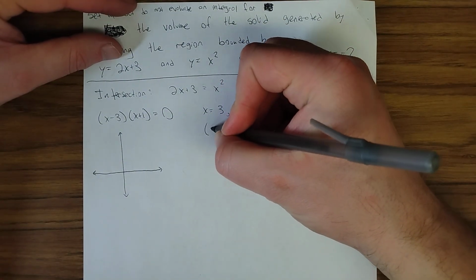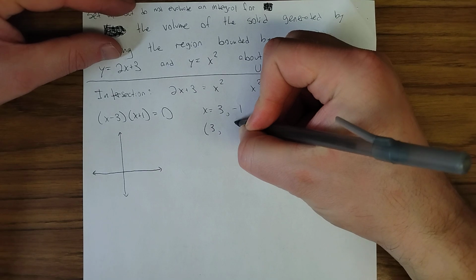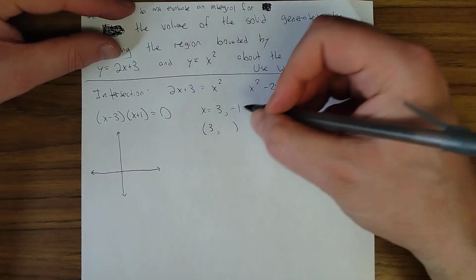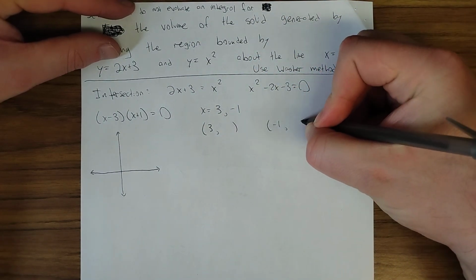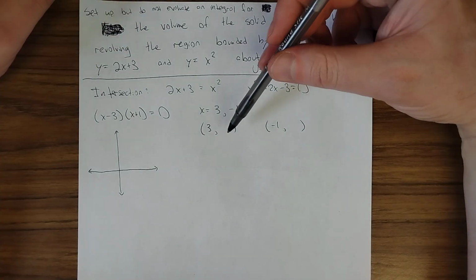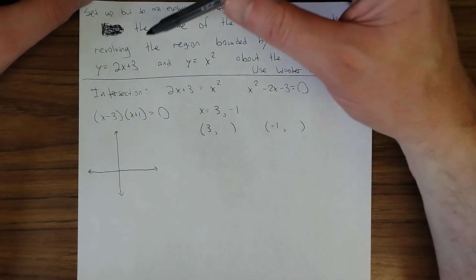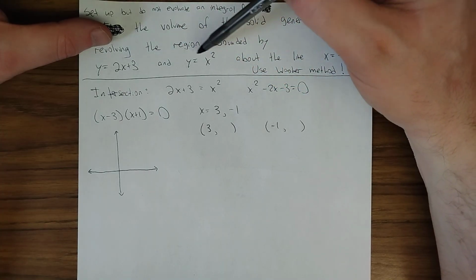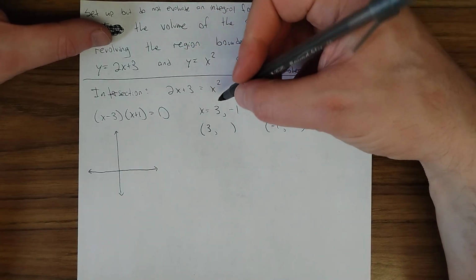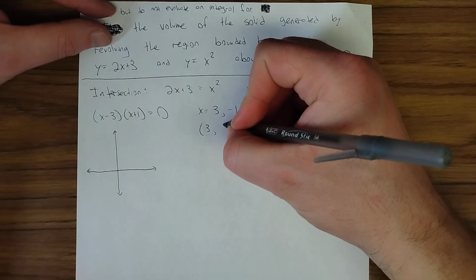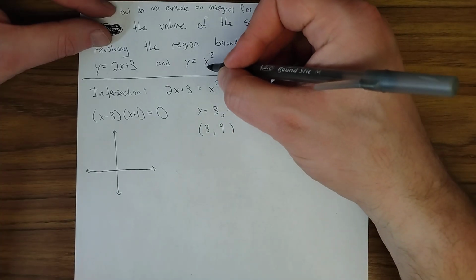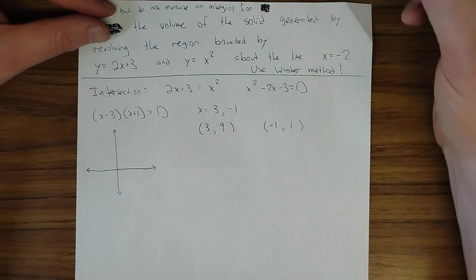Let me find coordinates. So I know the x coordinates. I've got a point with an x coordinate of 3 and a point with an x coordinate of negative 1. To figure out the y coordinates, I should be able to plug it into either of these and get the same answer. So this should give me 9. And if I plug in negative 1 here, this should give me 1.